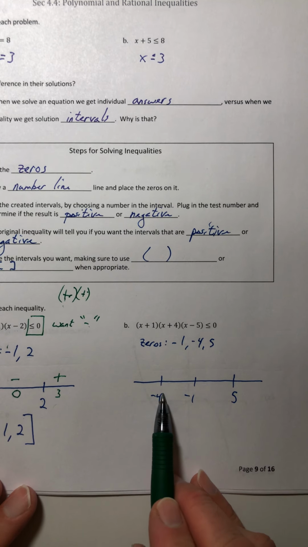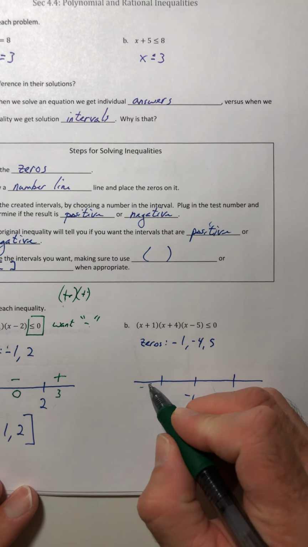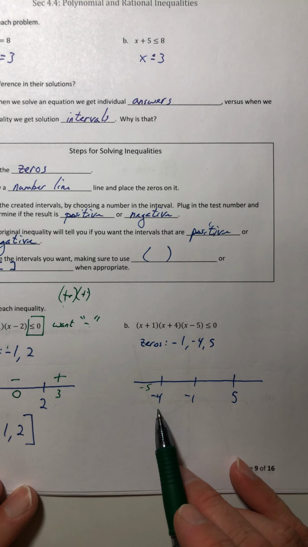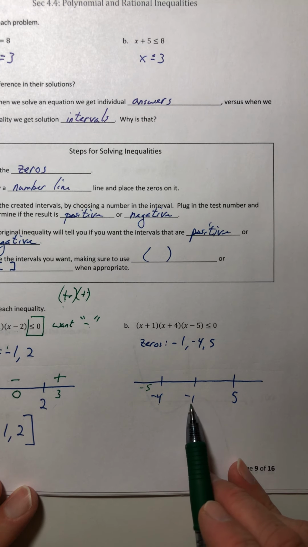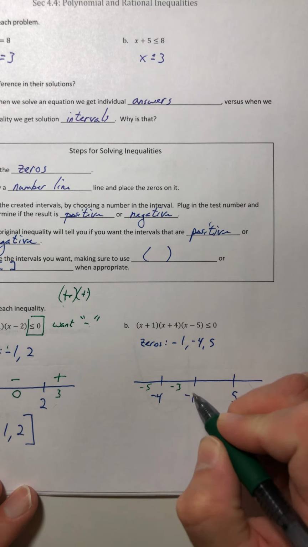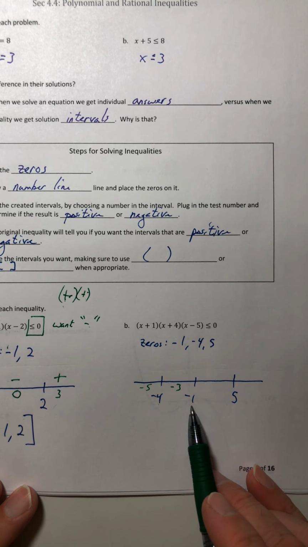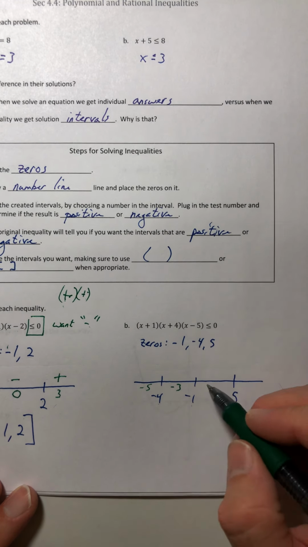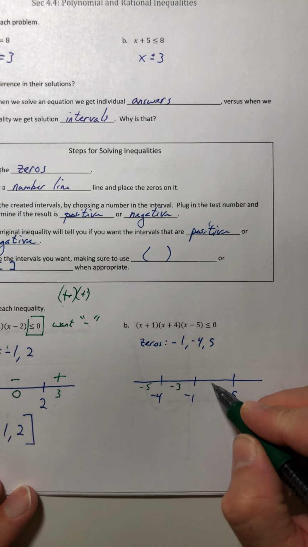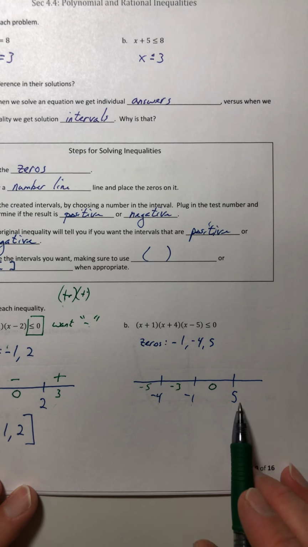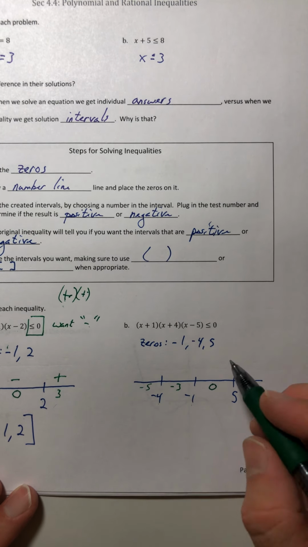Okay, so let's choose some test numbers. Anything smaller than -4, so -5. Anything in between -4 and -1, so let's do -3. And then in between -1 and +5, we'll do the 0. And then anything that's bigger than 5, so like 6.